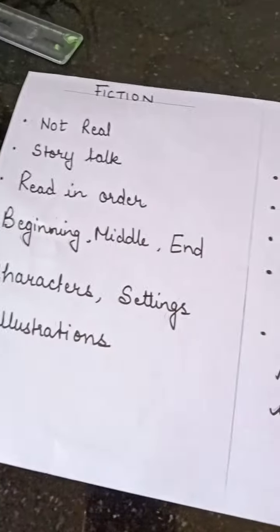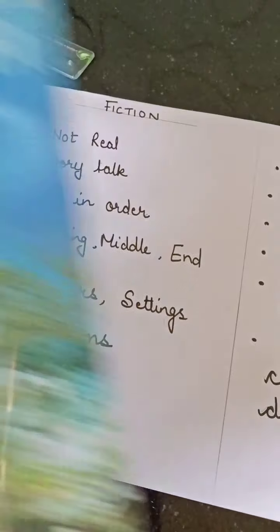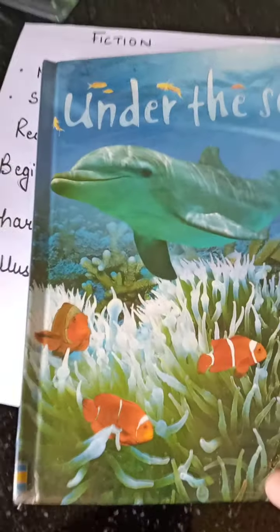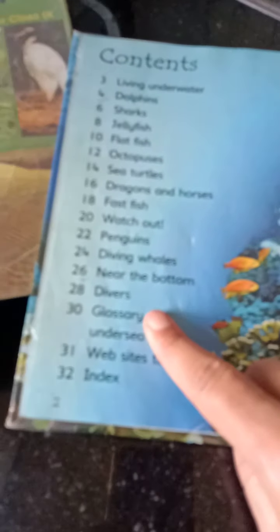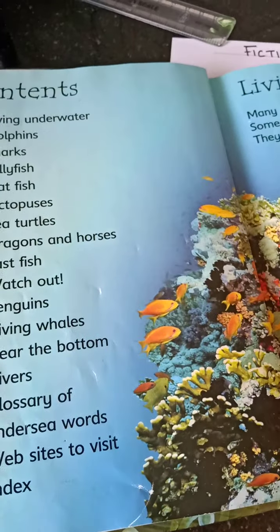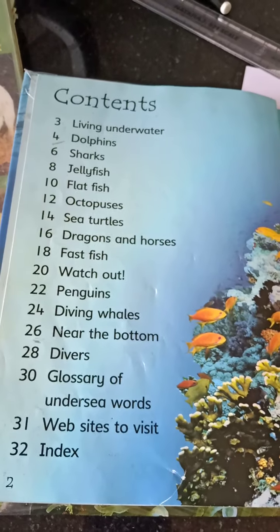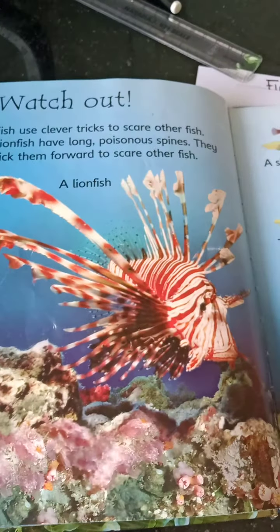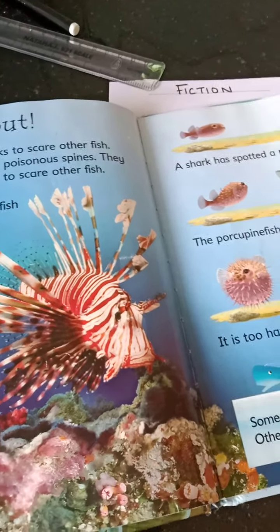I have another book with me here, so let's see. That's the cover page, title page, contents, and here, okay, that's the content page. Now where will I find the index? Okay, it's generally at the end of the book.